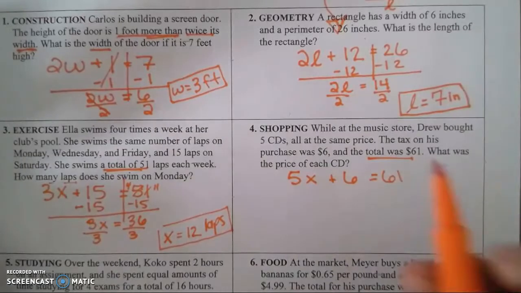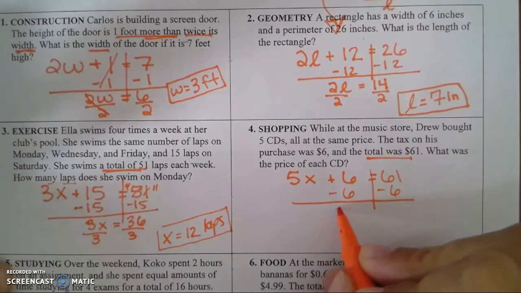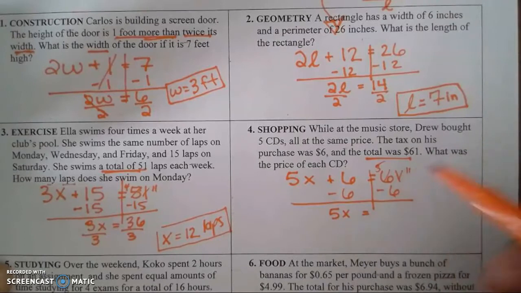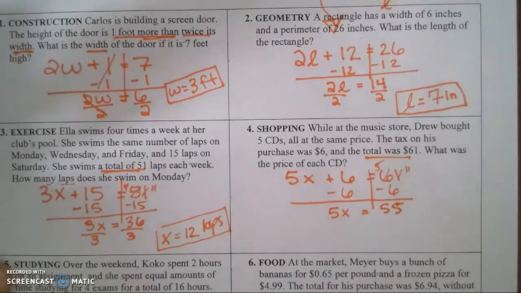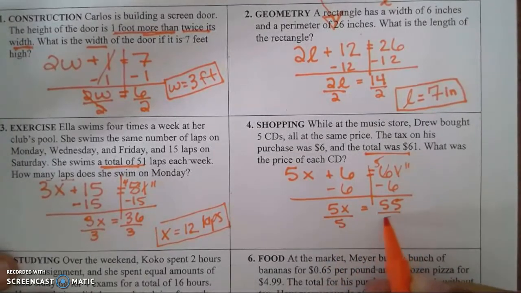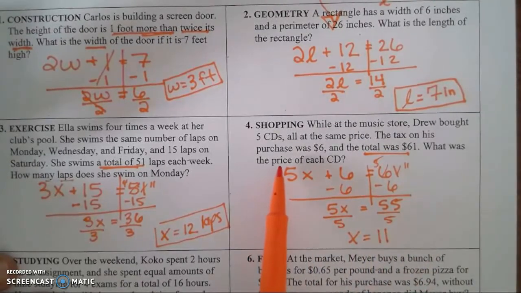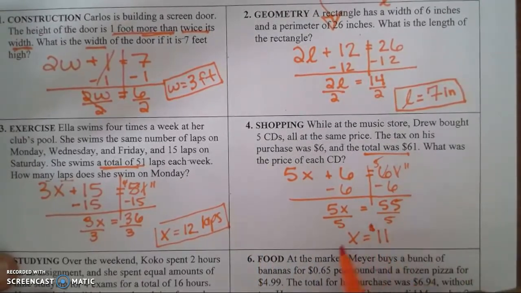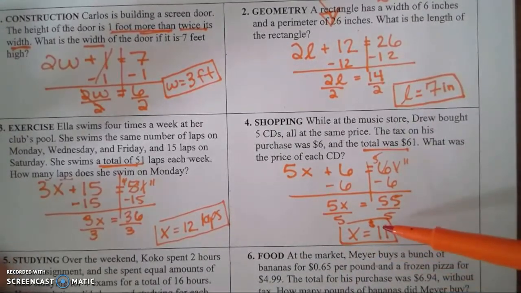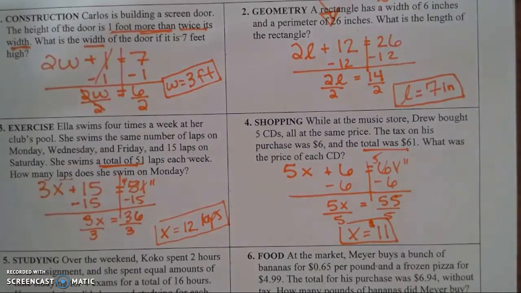Alright, and then solve it like normal. So subtract 6 on both sides. We get 5x equals, again, quick math, 55. To get x by itself, you're going to divide by 5 on both sides. And we're left with x equals 11. And we're talking about price, so it's going to be $11. Go back and double check. So 5 times 11 is 55. 55 plus 6 is 61. So we know we did it correctly.